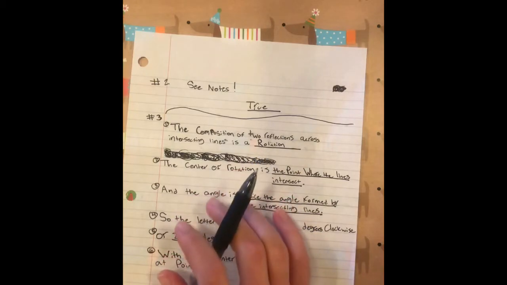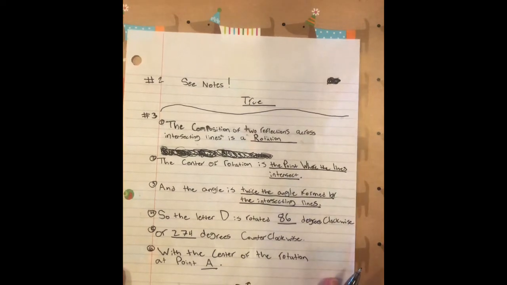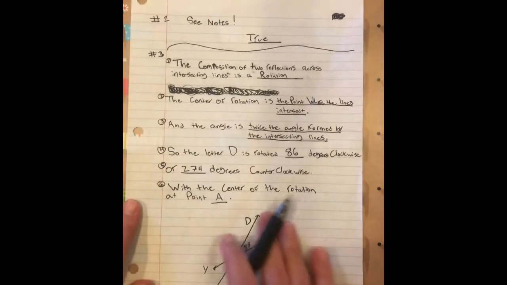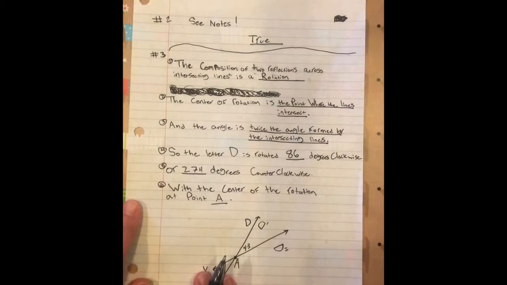It says the letter D is reflected in the line X and then in the line Y. Describe the resulting rotation. Find the image of D through the reflection across line X. Find the image of the reflection through another reflection across line Y. I know, a lot of information right there. It's not too big of a deal. What you're after is looking at the picture they give you, okay?